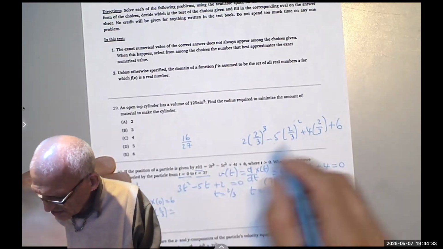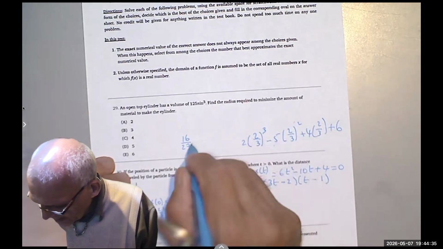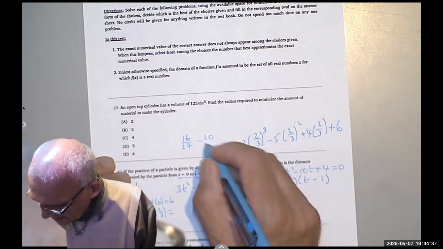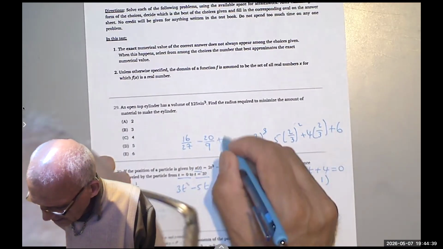We have a calculator, so 16 over 27 minus 20 over 9 plus 8/3 plus 6.